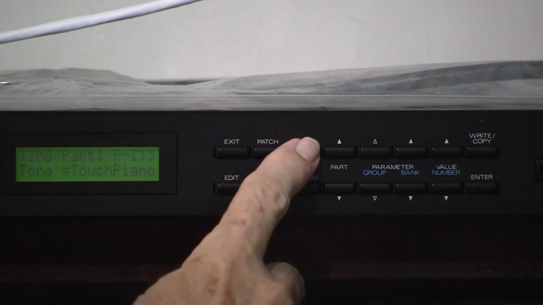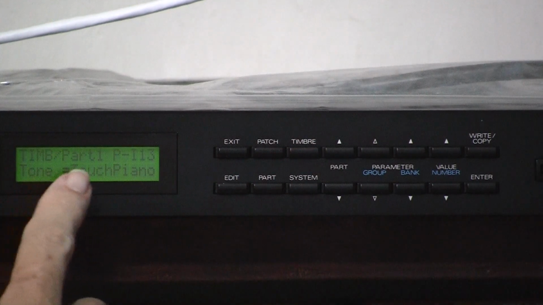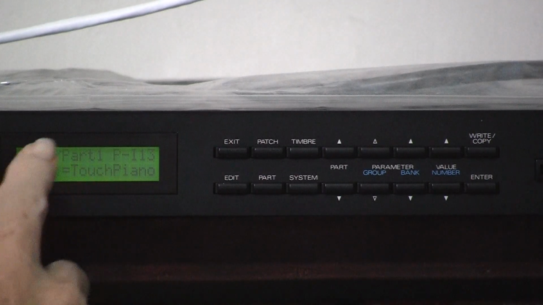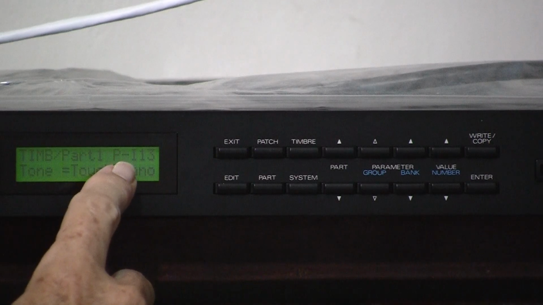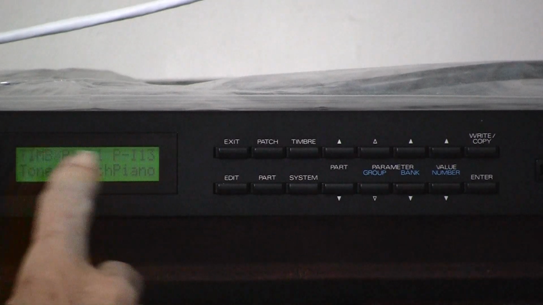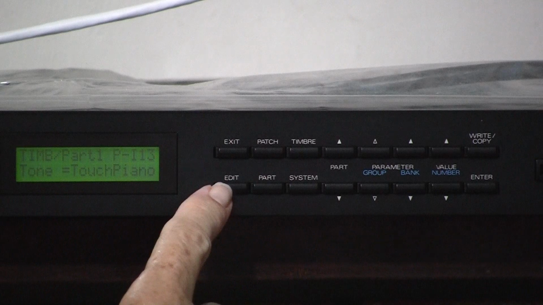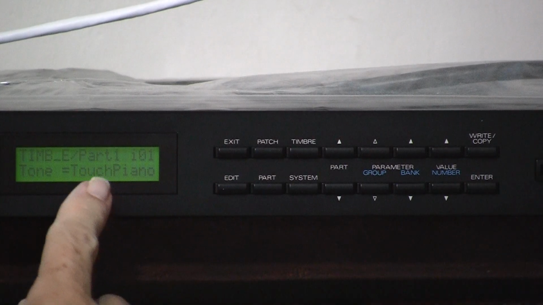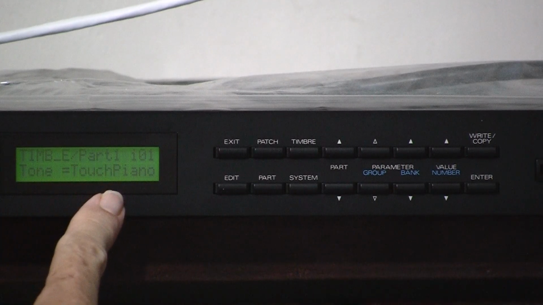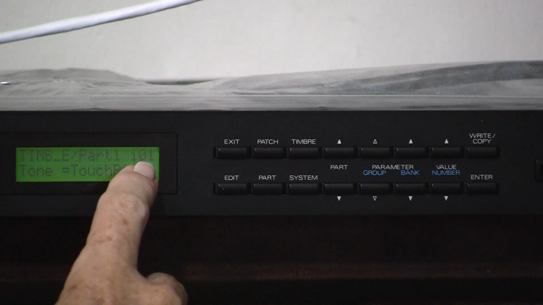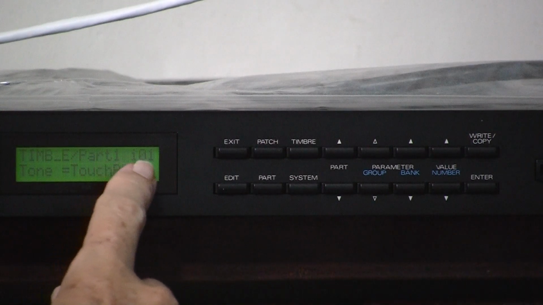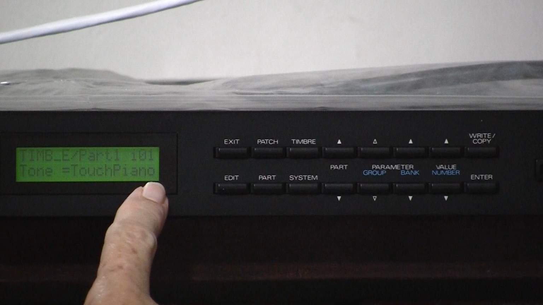Press the timbre button. What we're seeing now is the tone that's assigned to the timbre for part 1. What's shown here on the right is the patch that's associated with all of this. But if we press edit, it changes, and now we have the capability of editing this timbre. We're in the timbre edit mode, and what you see up here in the upper right is the actual tone number itself. Now the I means that it's internal, and the 1 means that it's the first tone, touch piano.